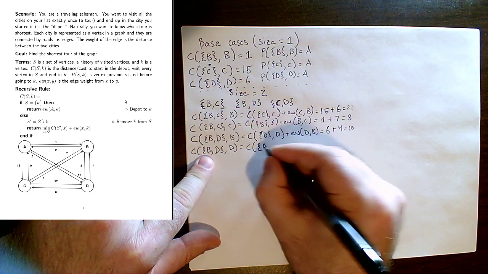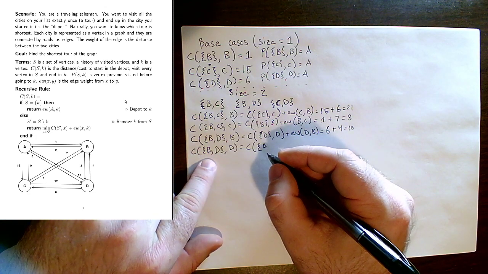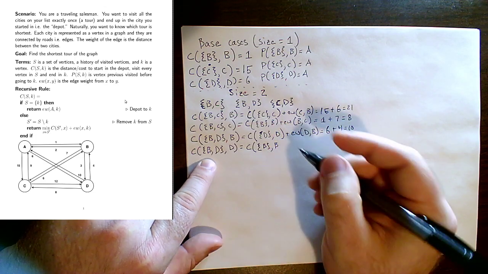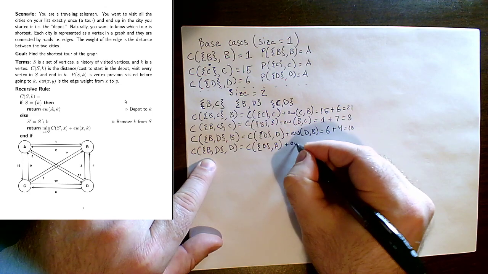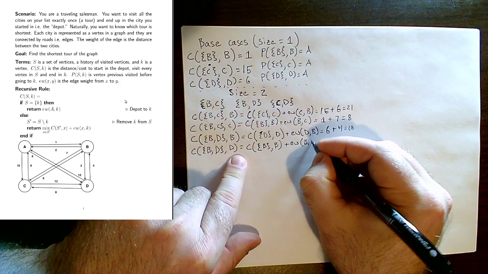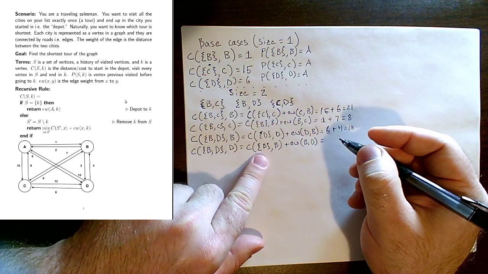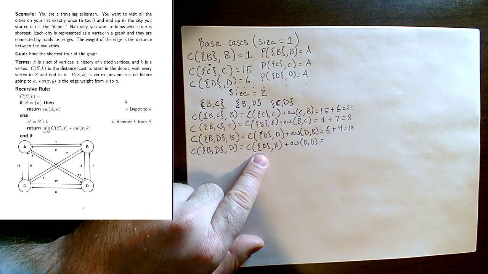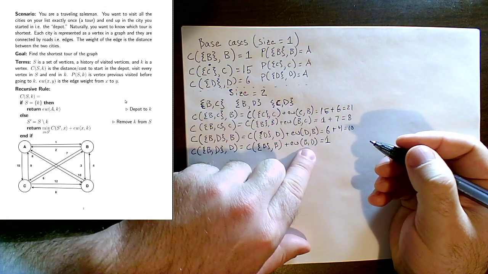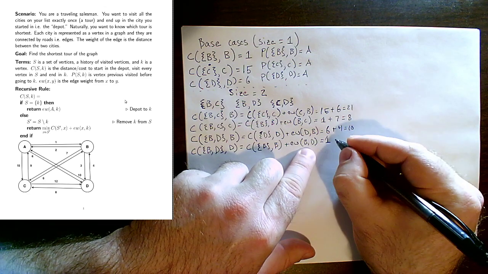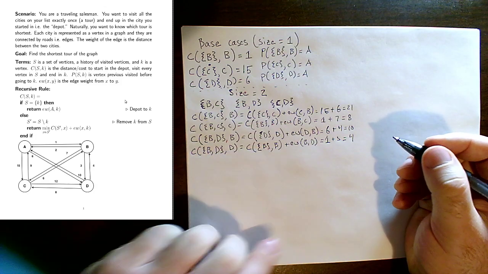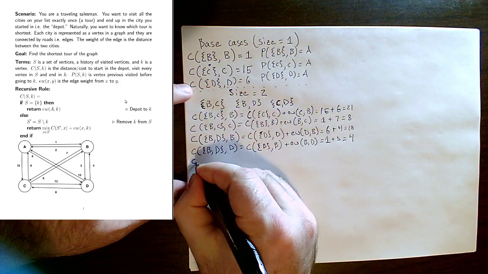So we're going to take D out of this set, BD. So we're left with B, so that means that base case plus going from B to D. Okay, let's look up this base case. That's 1. Going from B to D is 3. Wow, okay. Now let's move on to the next.